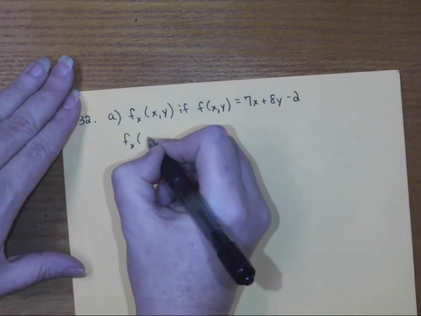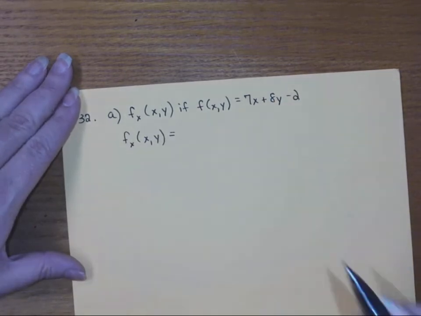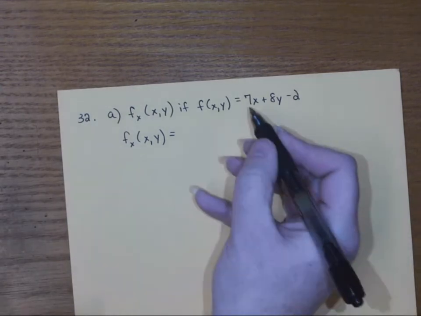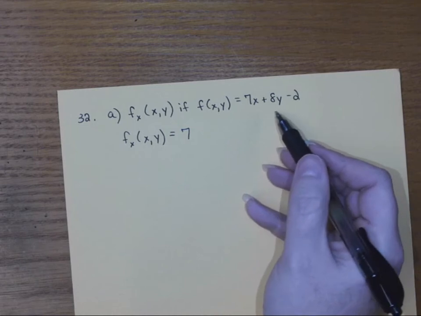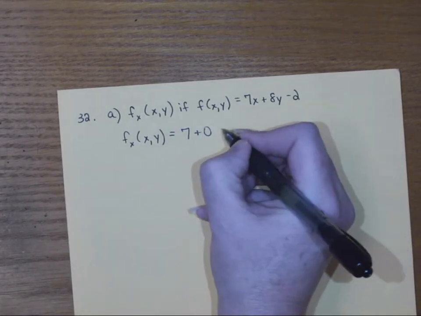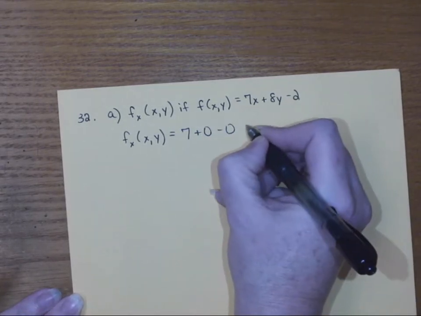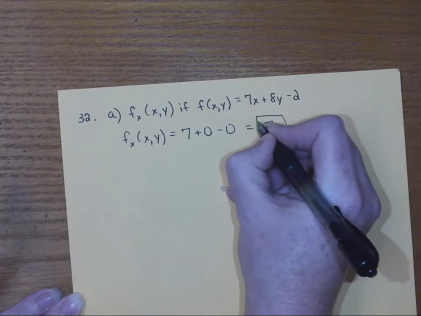Okay, so the partial derivative with respect to x, that means treat x normally, treat y as a constant. So the derivative of 7x is still 7. The derivative of 8y, it's a constant all by itself, so that's going to be 0. The derivative of 2 is also 0, so you just get 7.